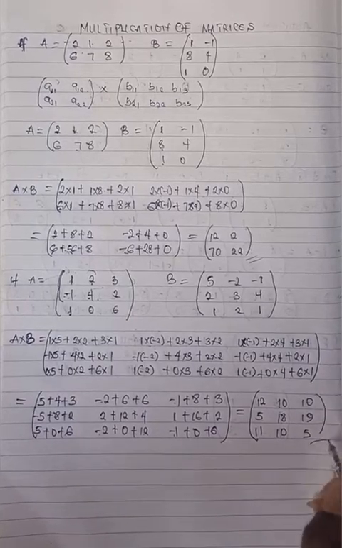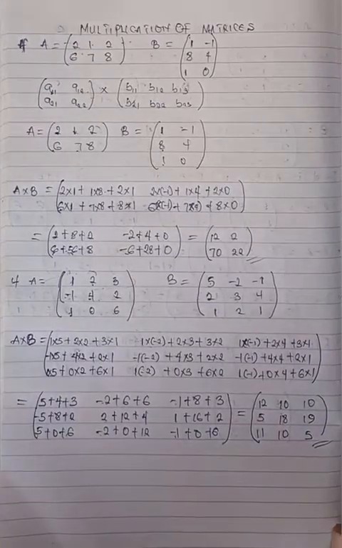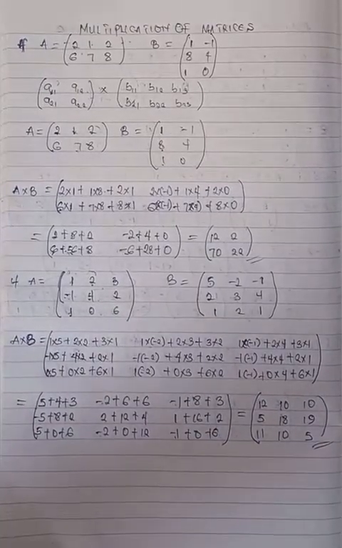So that is that on multiplication of matrices. I hope you understand.